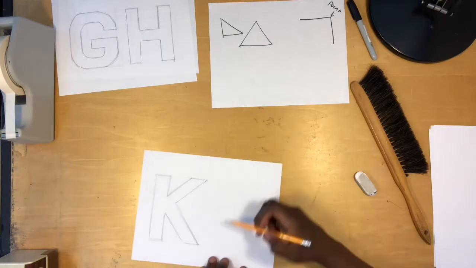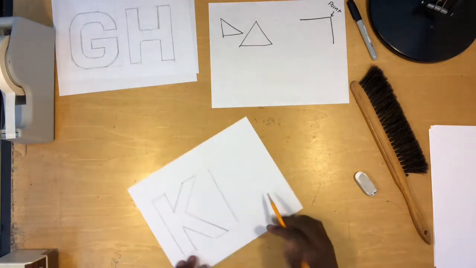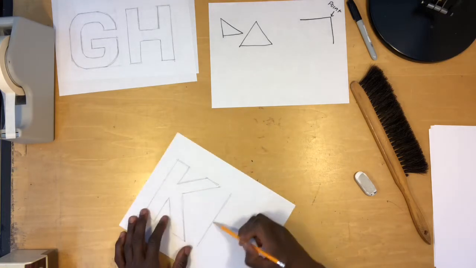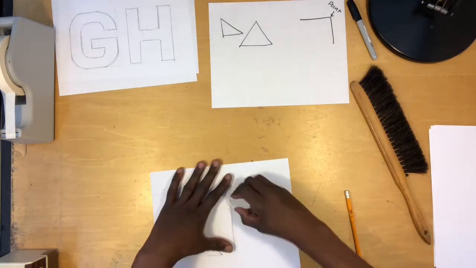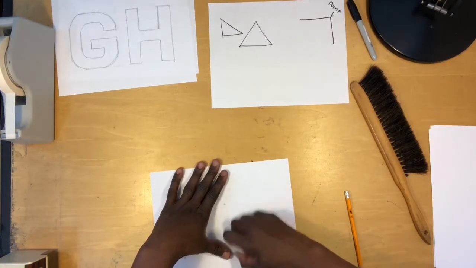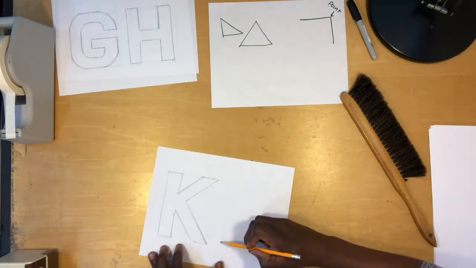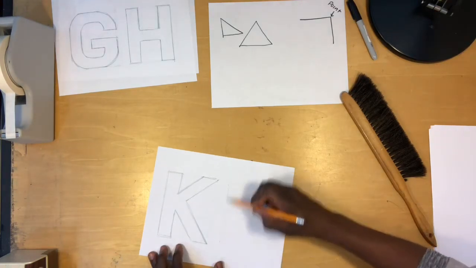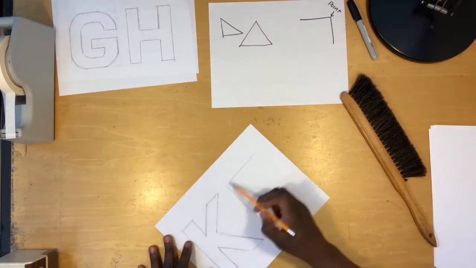Okay, now let's do our letter L. Starting, of course, with a square. Got my square. I can't get my square the way I want it. Mine was at an angle, and I want it a little bit straighter. Okay, there we go. That looks a little bit better.